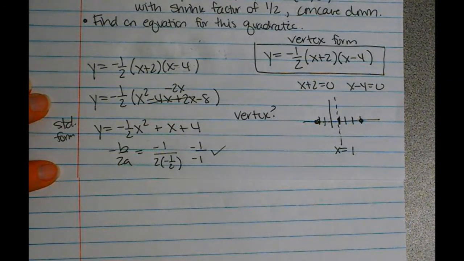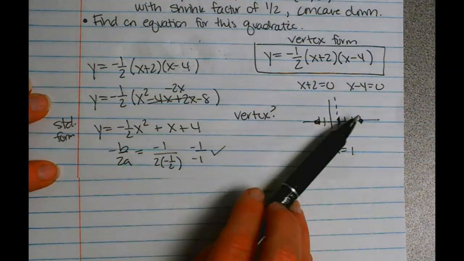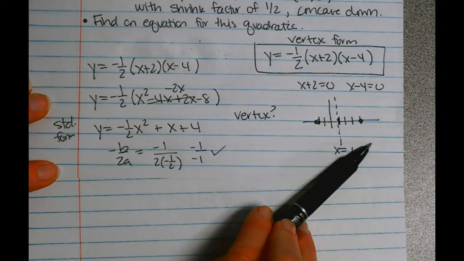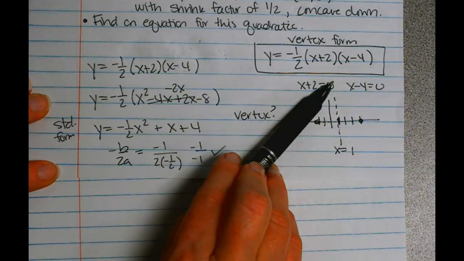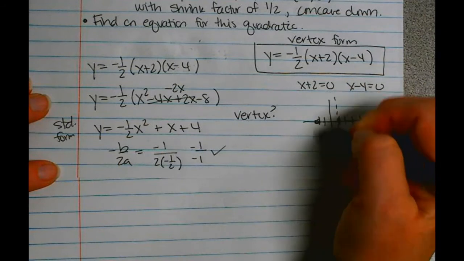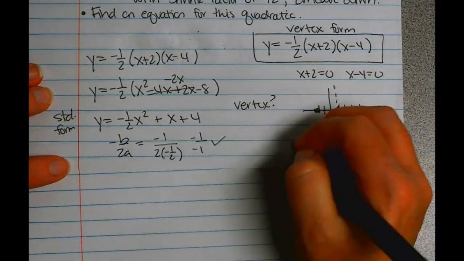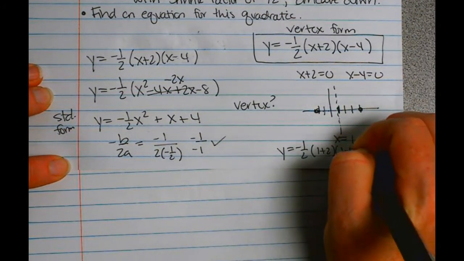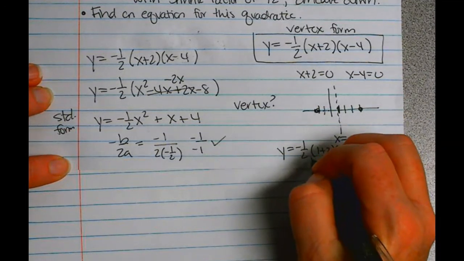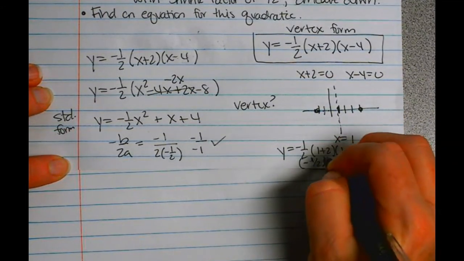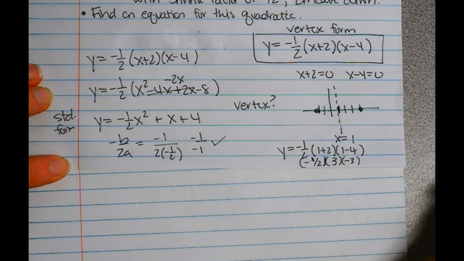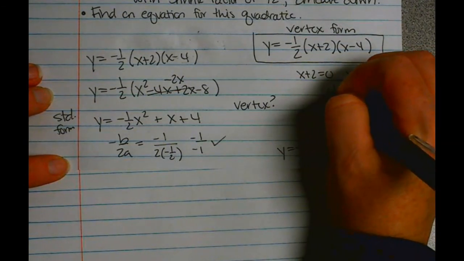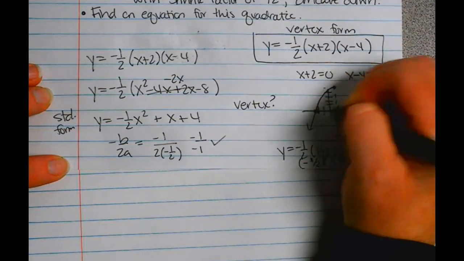So when you said second quadrant, I'm thinking this quadrant, but the vertex is really going to be in the first quadrant. Does that make sense? First, second, third, fourth. So the vertex is going to be up here in the first quadrant, because this goes down. And if we plug in 1, let's finish this out. We'll have y equals negative 1/2 times (1 plus 2) times (1 minus 4). That's 3. So negative 1/2 times 3 times negative 3. So 9 halves. 9 halves is 4.5. 1, 2, 3, 4.5. Right here. And I have the parabola.